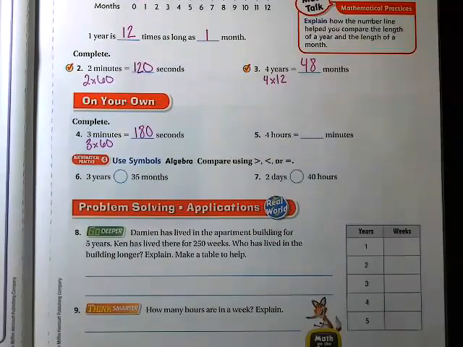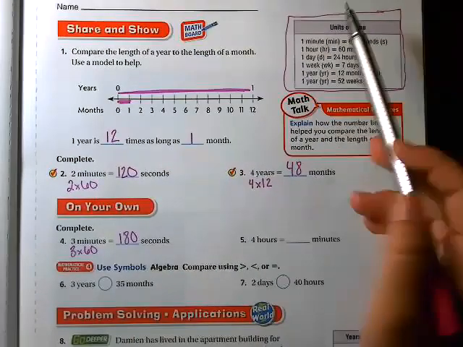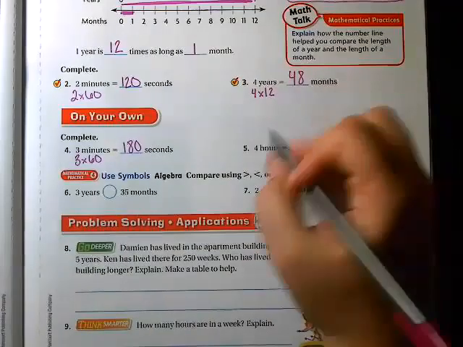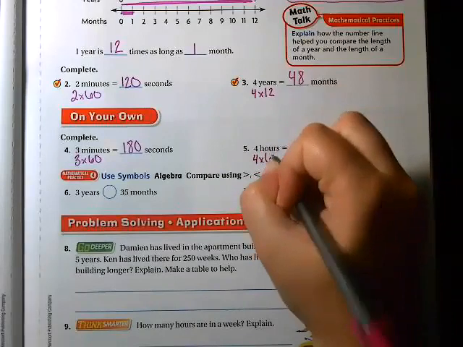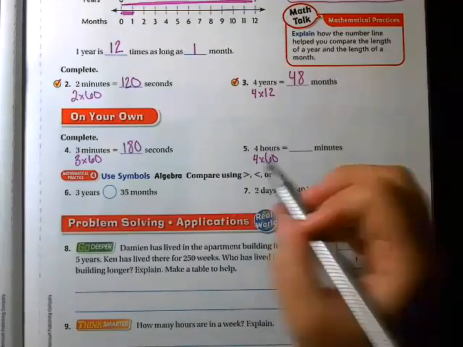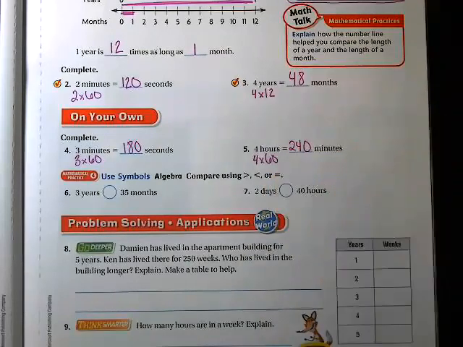All right, now we have 4 hours and minutes. So if we remember from our chart up here, 1 hour is equal to 60 minutes. So we would do 4 times 60 to get the number of minutes in the 4 hours. What is 4 times 60? Wonderful, 240. We do 4 times 6 is 24 and attach our 0.